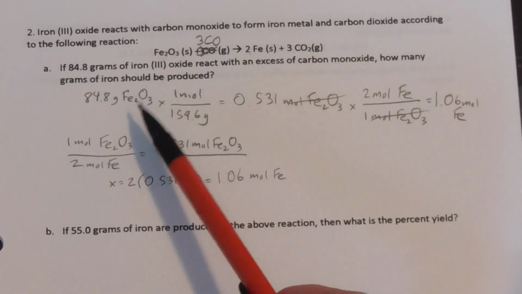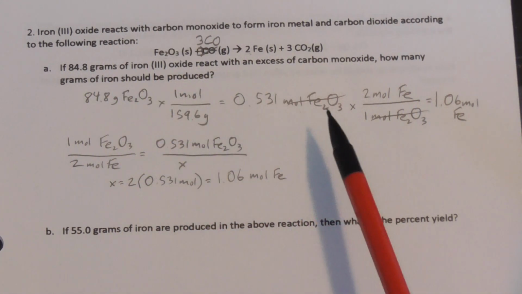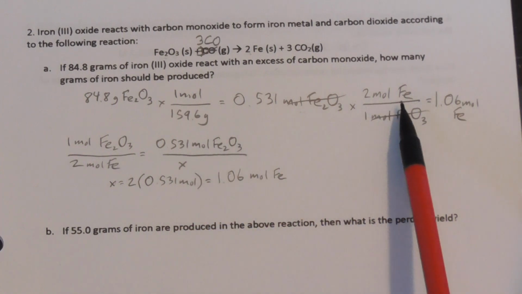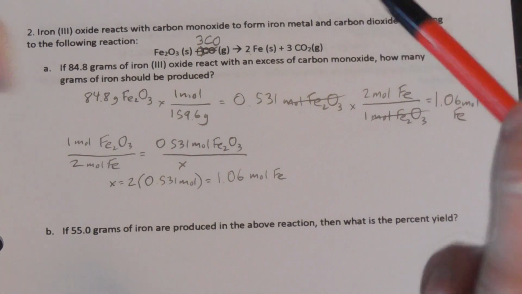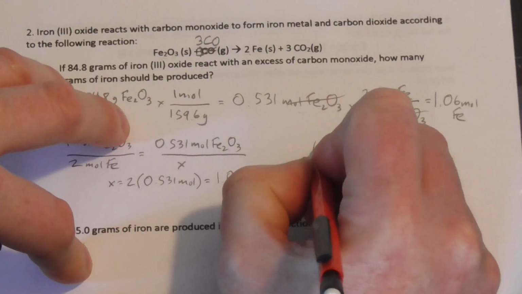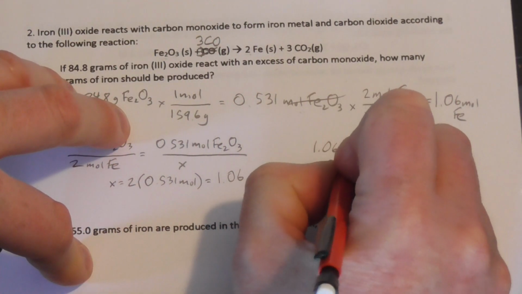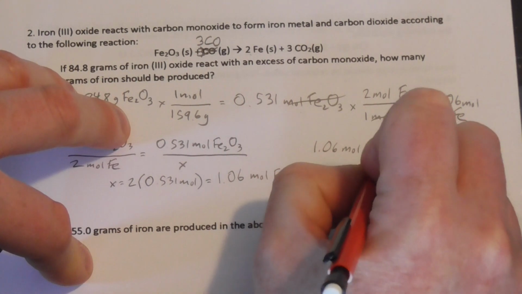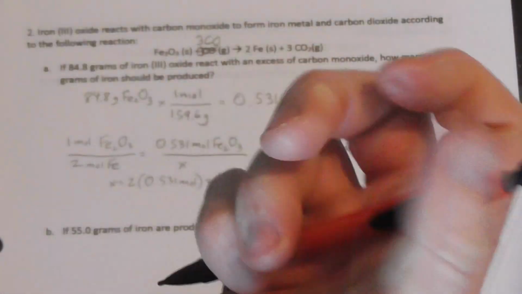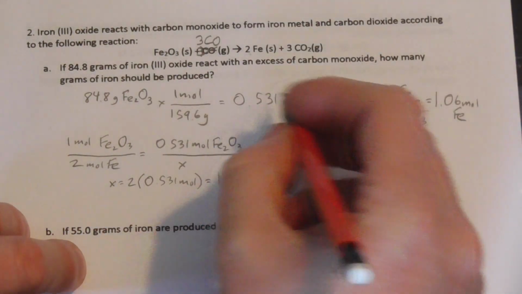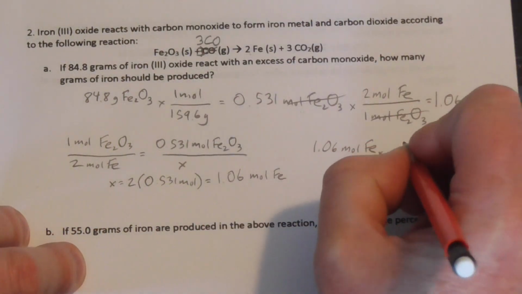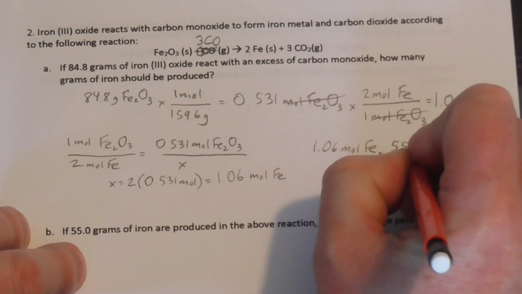Balanced equation, units to moles, mole ratio, cross multiply or cancel out. Last step is moles back to units. So 1.06 moles of iron times, and if I remember my gram molar mass of iron from the previous portion of this problem, it's 55.8 grams.